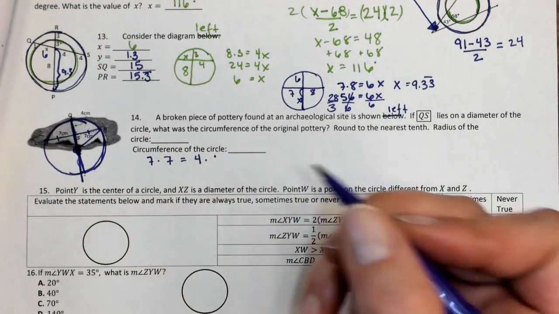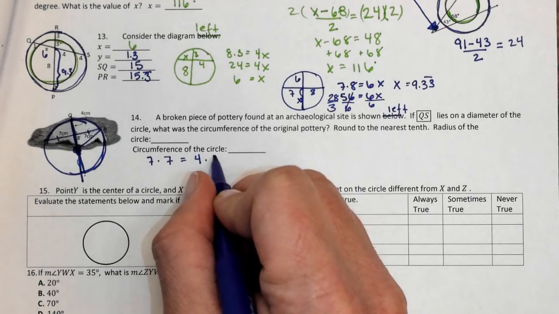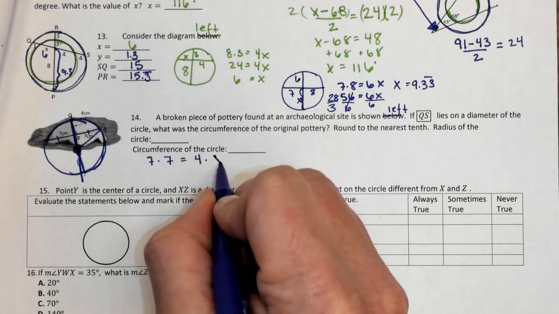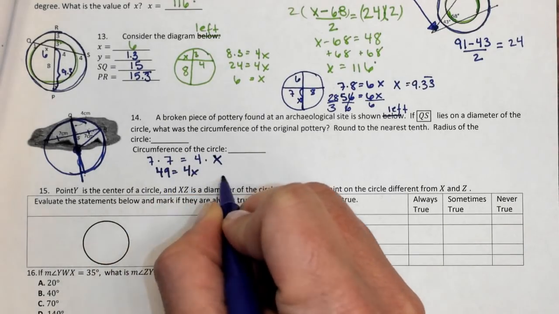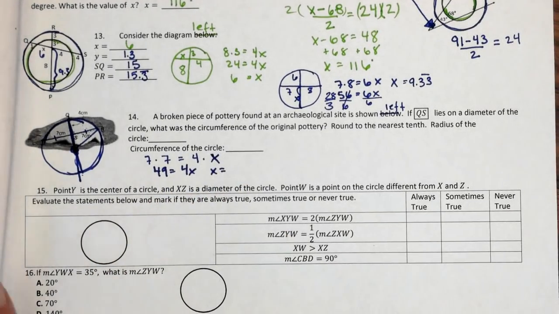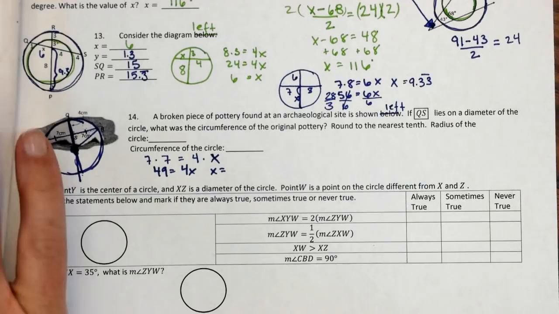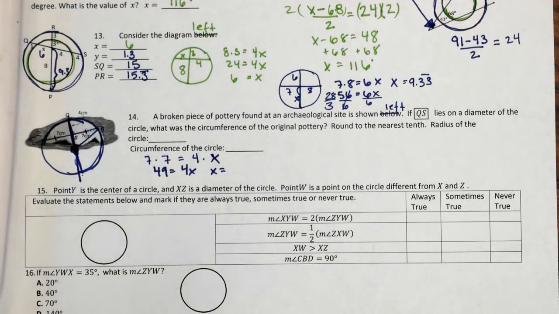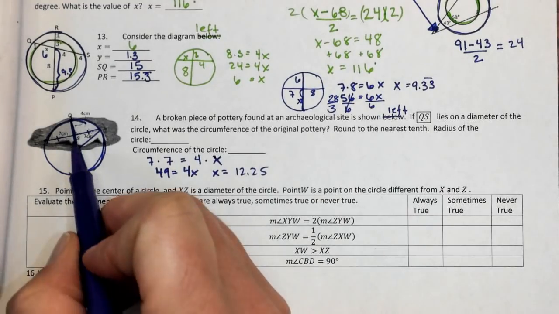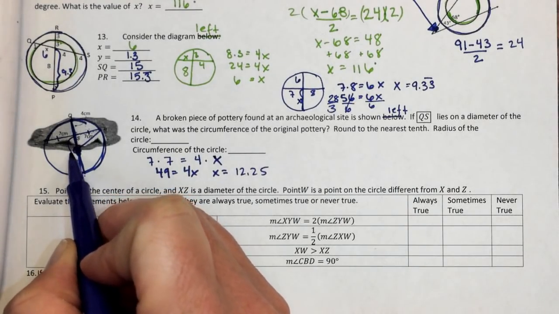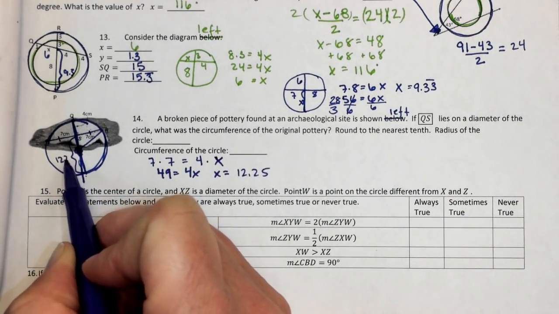We can call it S. Nope, that would be bad. Let's call it X. So 49 is equal to 4X, so X is equal to 49 divided by 4. So we have 12.25. So this distance is 12.25.